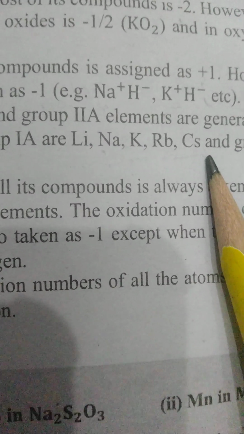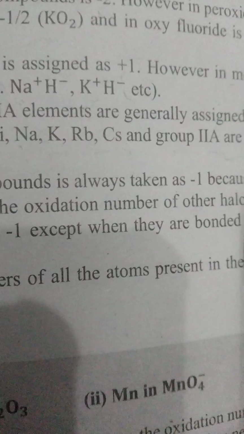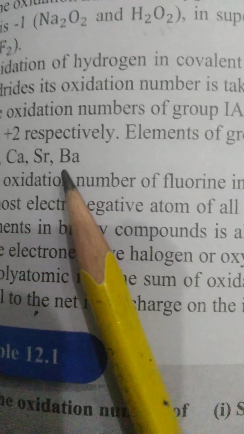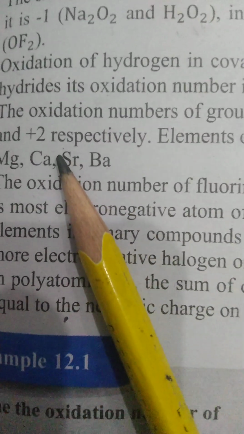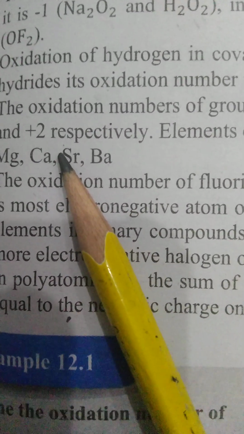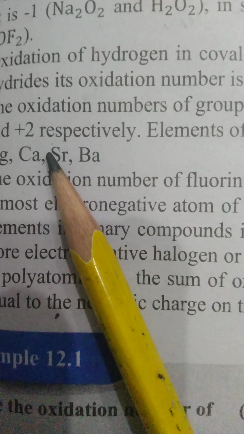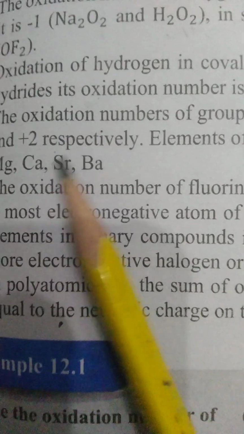And whenever you see group 2A, like beryllium, magnesium, calcium, strontium, barium, it will be +2 respectively. 1A group +1, 2A group +2.